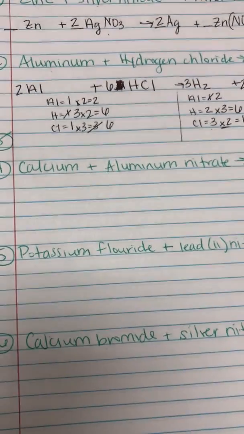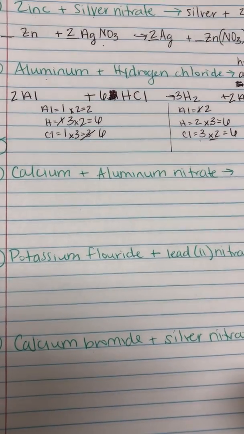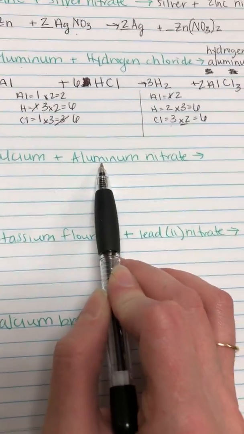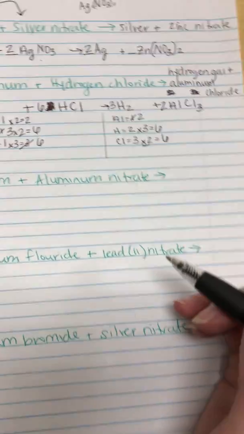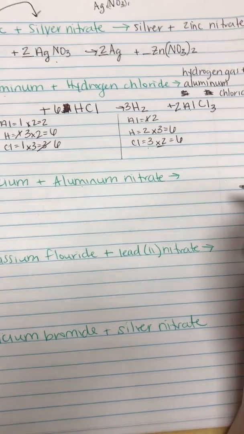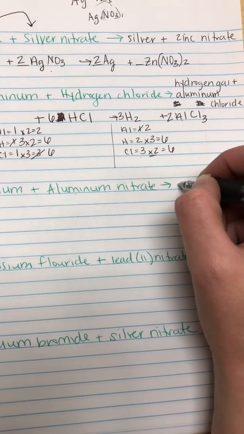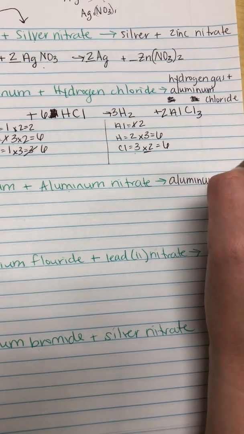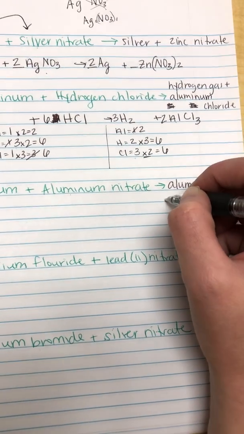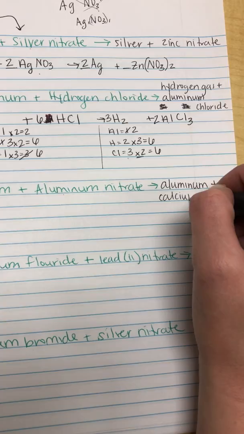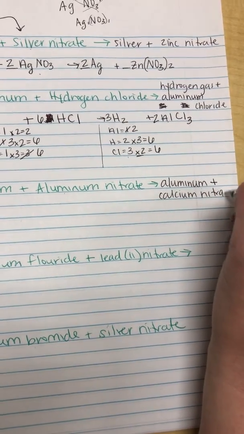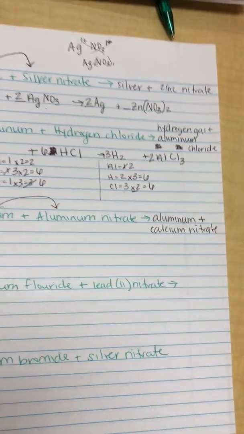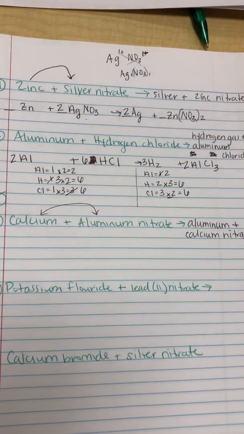Okay, so I know that my calcium is just going to kick out my aluminum, so I can write my word equation first if I would like to, but you do not have to. My aluminum is going to be by itself, and then I'm going to have a calcium nitrate. All I did was just swap these two, basically.